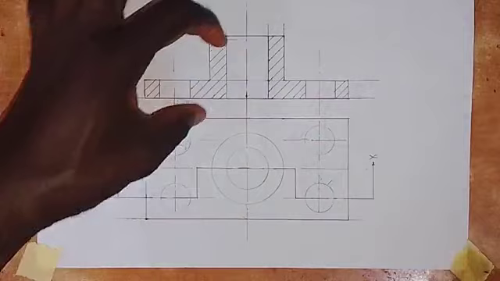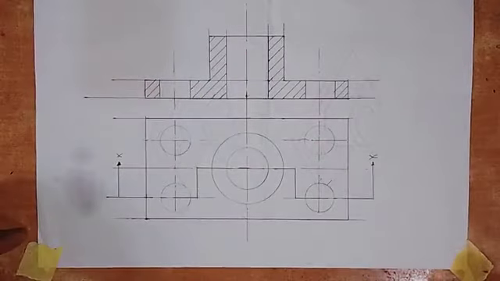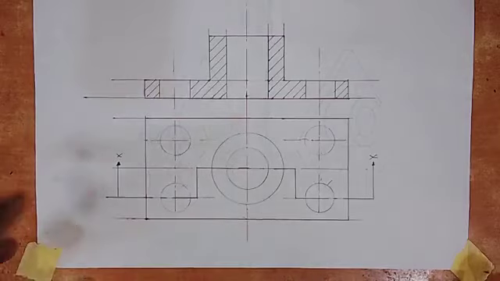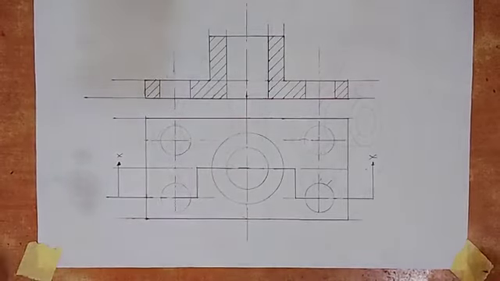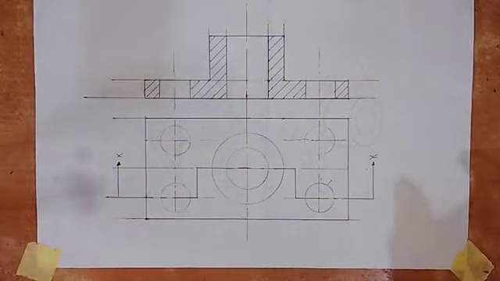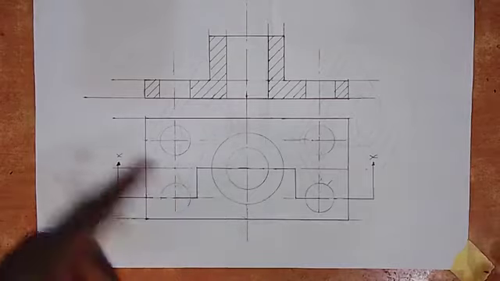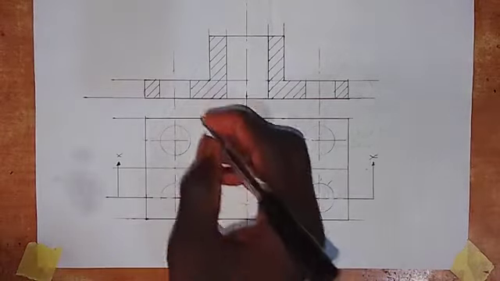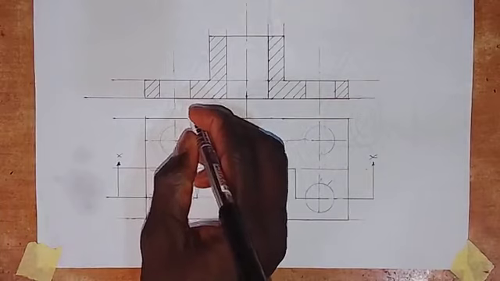So this is how the sectional view will look as an offset section. But what you need to focus on, as I said, is how the cutting plane is placed on the object. So take note of that. Okay, so you can write offset section here.